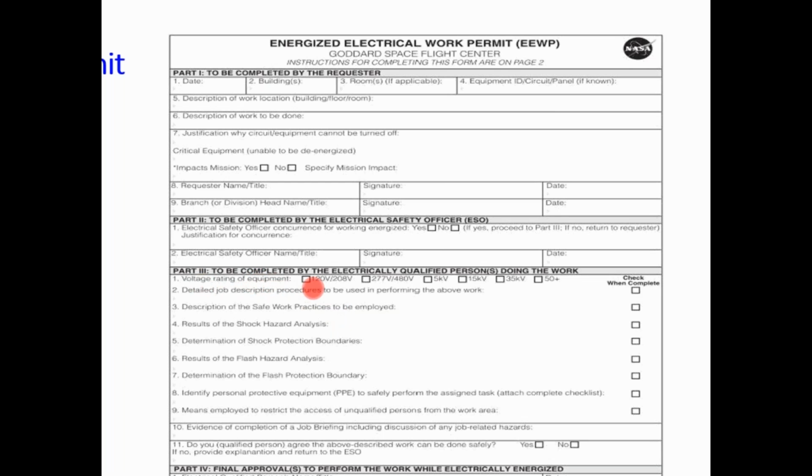So voltage rating of the equipment: if it is 120 volt or 208 volt, then this box should be checked. If it is not the case, then you can go for all the other options, that may be 35 kV or 50 kV plus. Then detailed job description, procedures to be performed for the work, description of the safe work practices to be employed, results of the shock hazards analysis, determination of the shock protection boundaries, results of the flash hazards analysis, determination of the flash protection boundaries, identification of the personal protective equipment, PPE, and other safety measures for the assigned task, then means employed to restrict the access of unqualified persons from the work area.